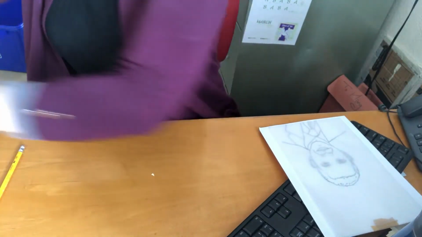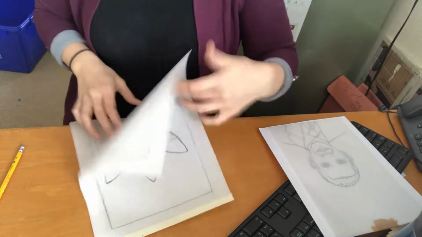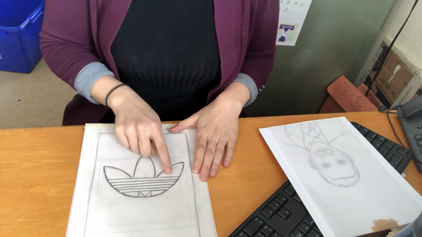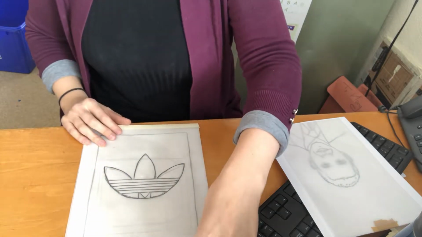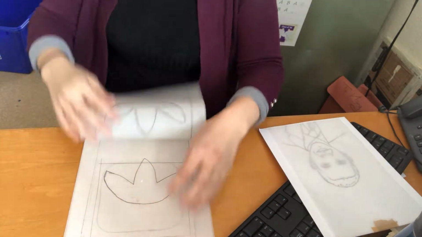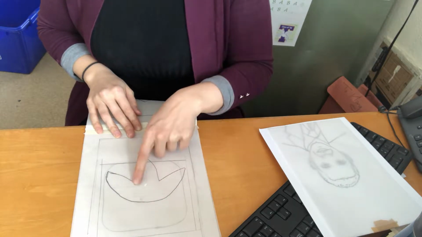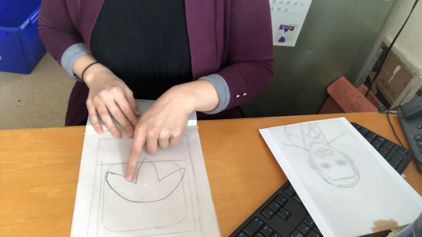All right, so I'm going to first show you my Adidas one again. So let's just look at this image right here. We've got the Adidas logo. It has all of these different shapes, right? The first stencil that we're making is going to be that very simple lotus flower shape. It's just the outline of the image, right?